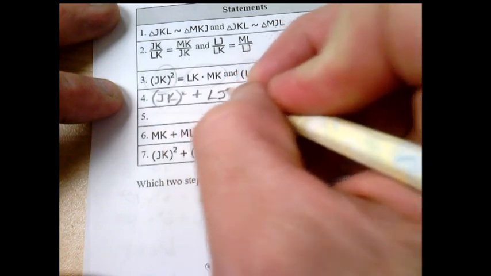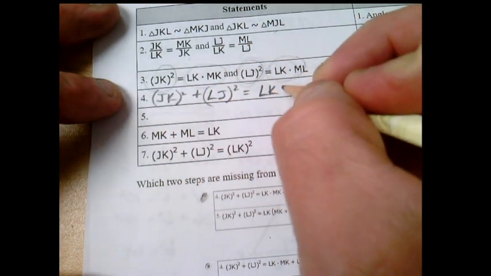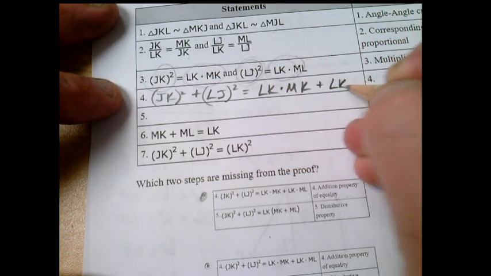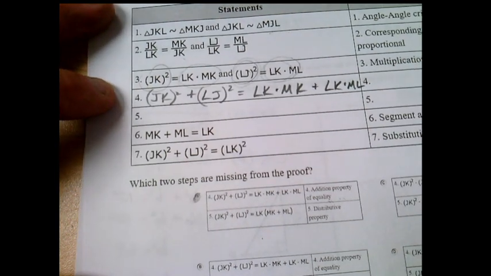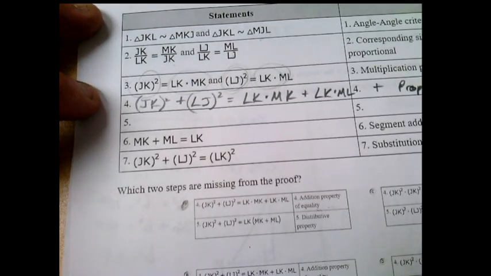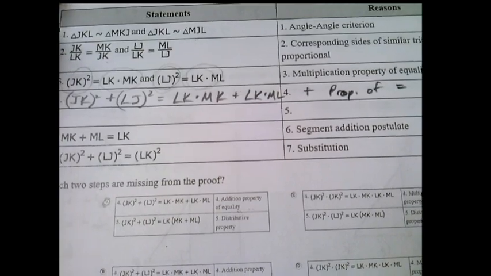So again, JK squared plus LJ squared will equal LK times MK plus LK times ML, all right? And again, that's the addition property of equality. And that takes us back a long time, okay? Back to the beginning of the year, right?